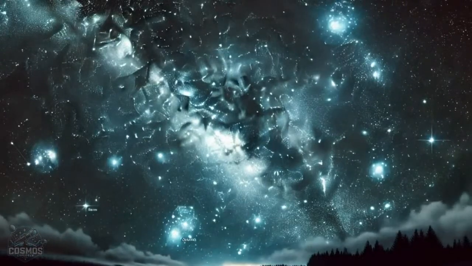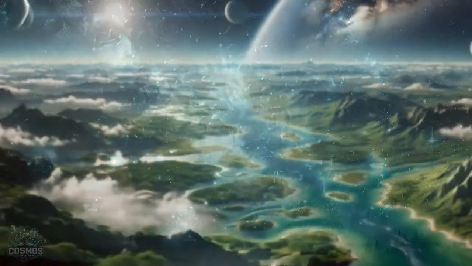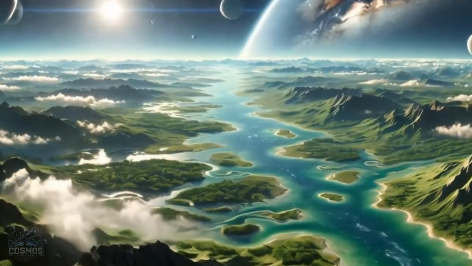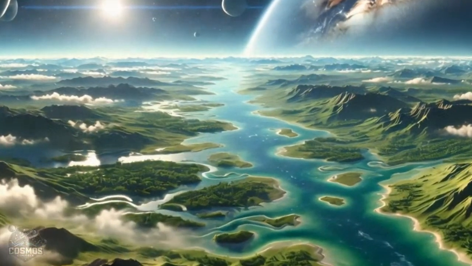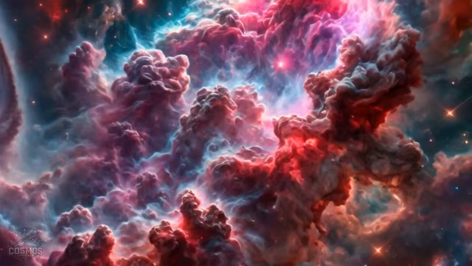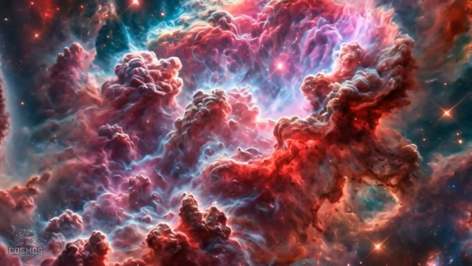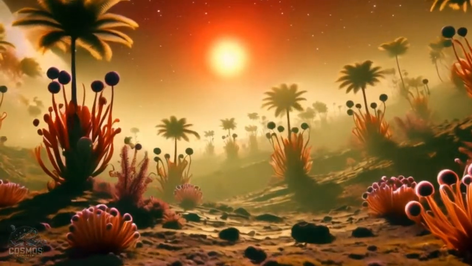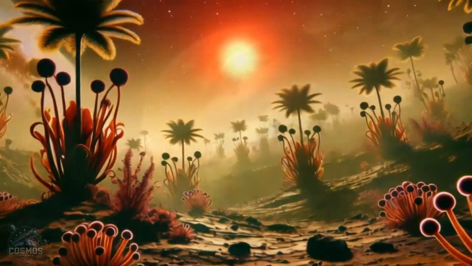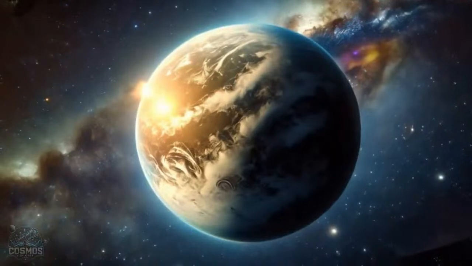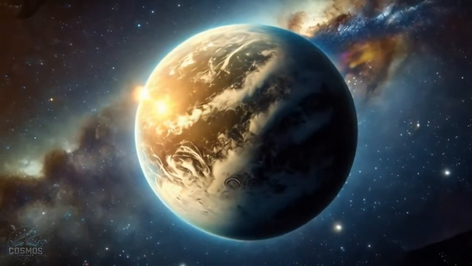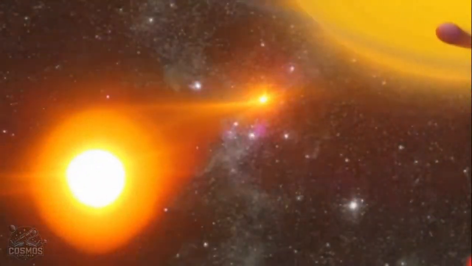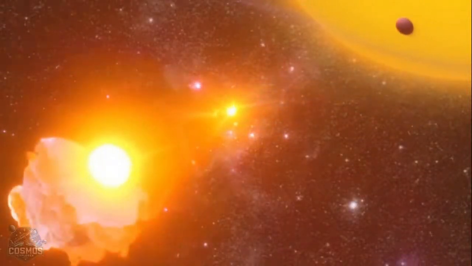However, they lack the necessary mass to reach the core temperature and pressure needed for nuclear fusion to occur. A brown dwarf usually has a mass between about 13 times that of Jupiter and 80 times that of the Sun. This intermediate range places them in a unique position in the cosmic hierarchy, sparking discussions among scientists about the distinctions that define a star versus a planet.